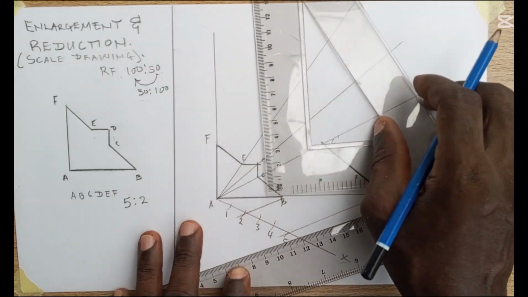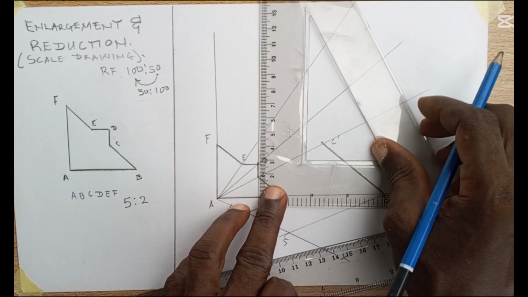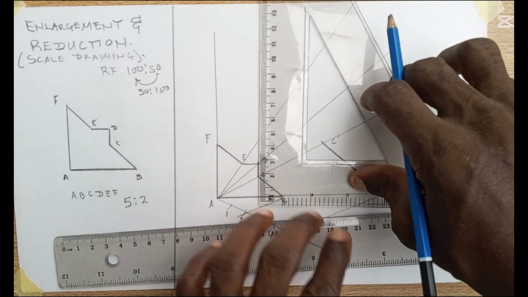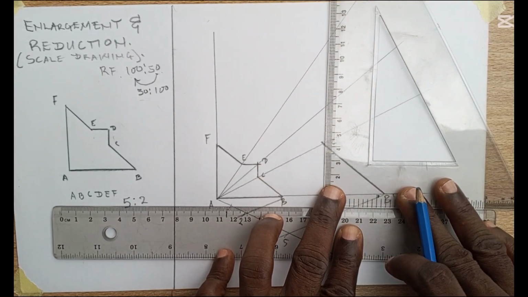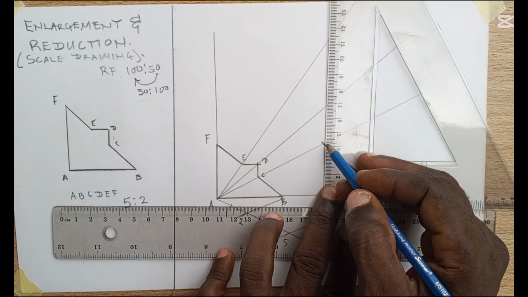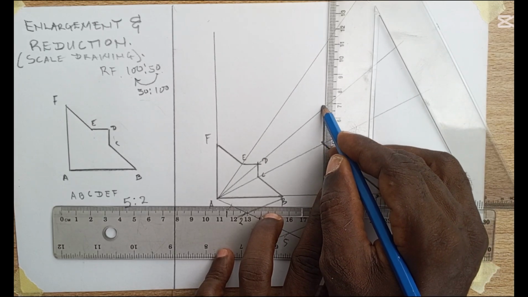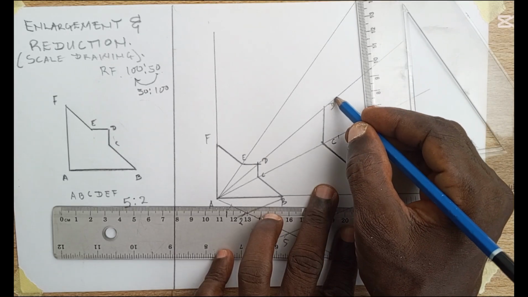Now you take the line CD, put your set square there. Can you see that? I bring my ruler again to support the end. All I need to do is what? Slide to C prime, and I draw the next line to D. That's it. Can you see that? So this gives me what? D prime.